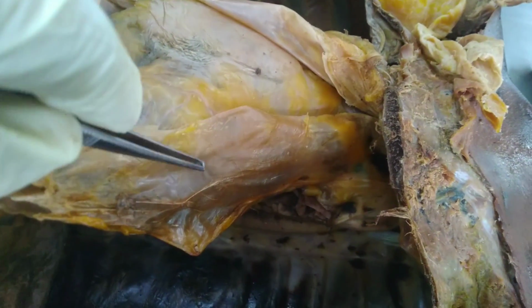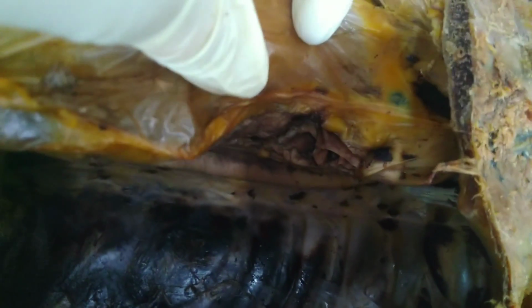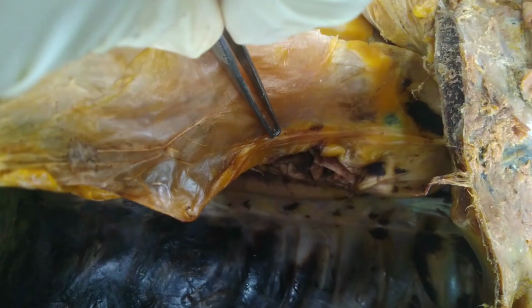So to review some other structures that we have seen last time, look at the phrenic nerve together with the pericardiophrenic vessels.